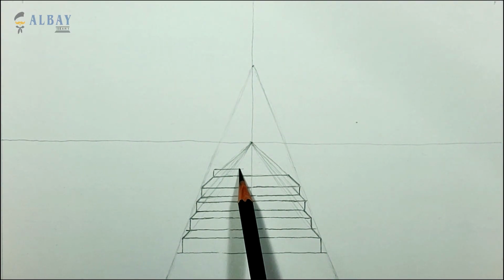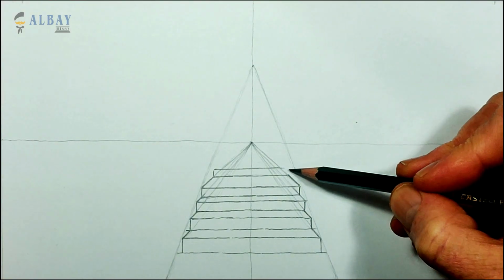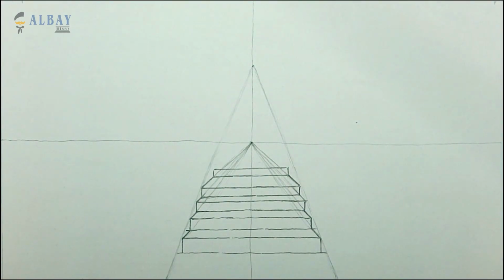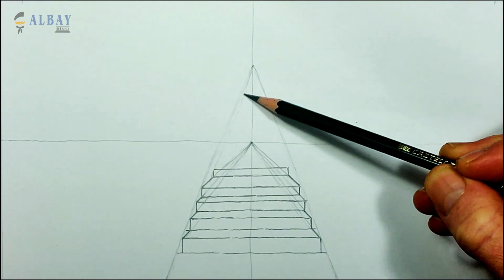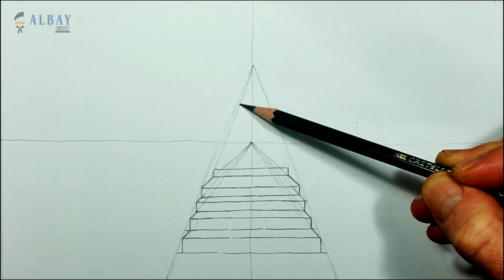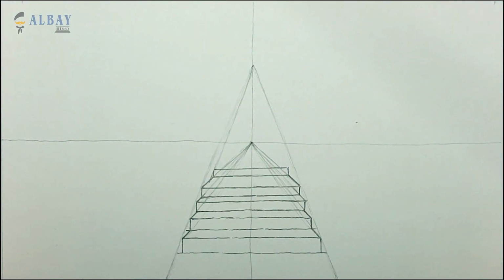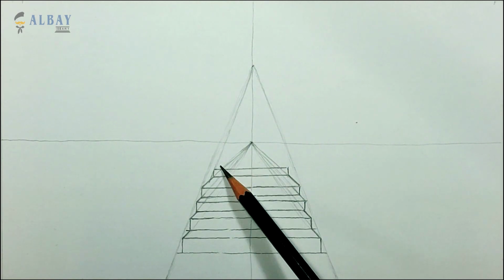Draw another riser here. Then use this riser to draw new guidelines. It's that simple. I will draw just one guideline. It's enough for me, but I suggest you draw two. The next steps will be between these new guidelines.